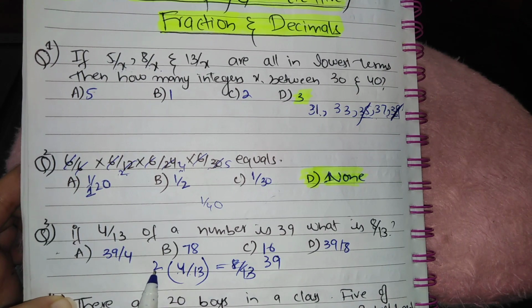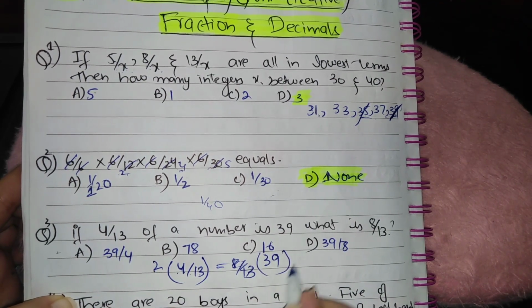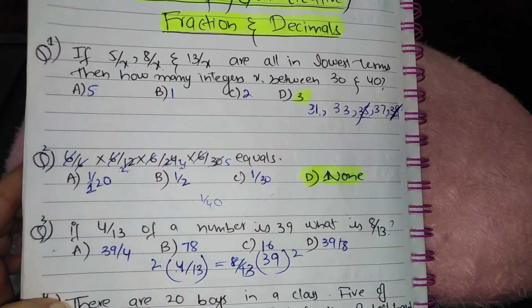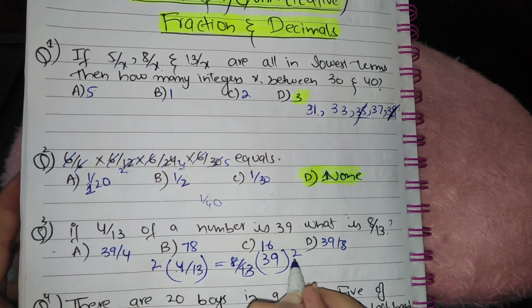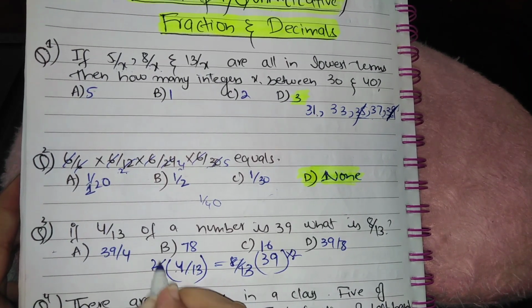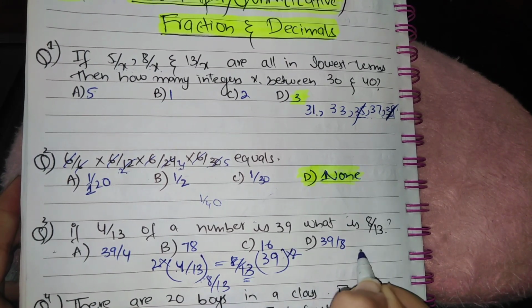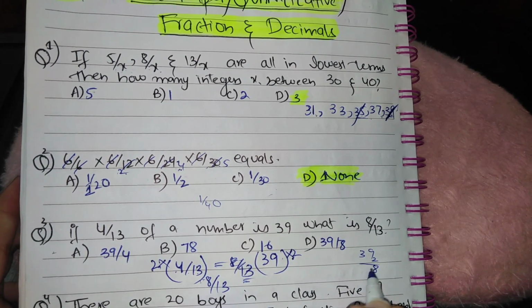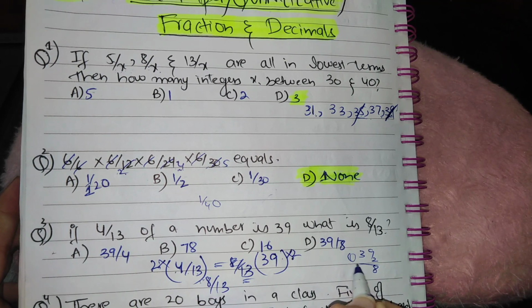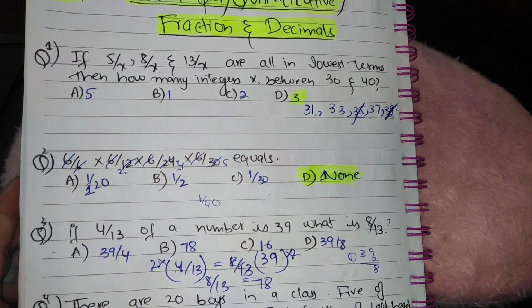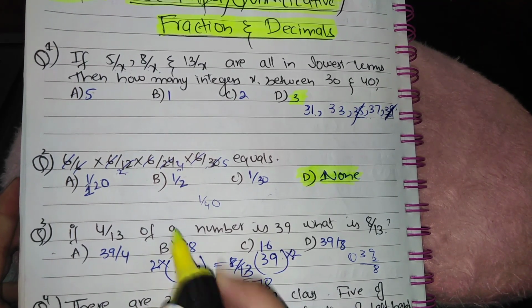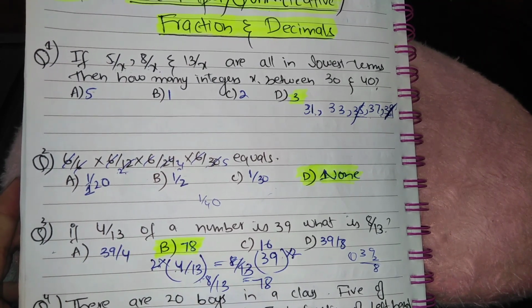If I am multiplying the left side with 2, automatically I will multiply the right side with 2. So the left side will be 8 by 13 and the right side will be 39 multiplied by 2. This will be 78. So the correct option is option B, which is 78.